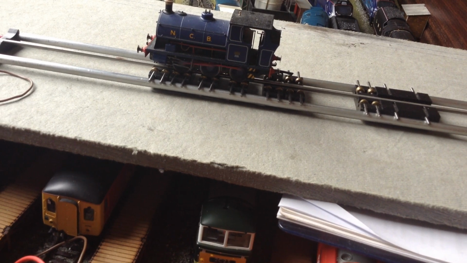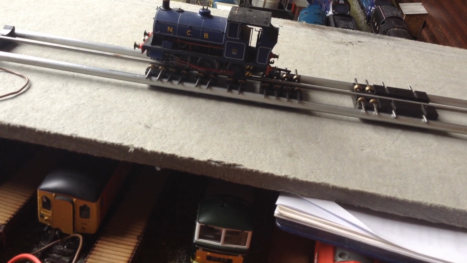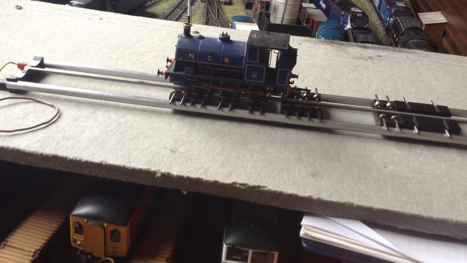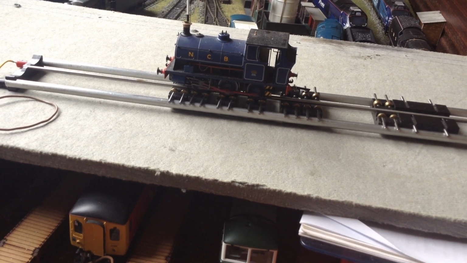A few seconds now coming up. 27, 28, 29, 30. It's stopped. That will start the other way. There you are, it's going backwards.